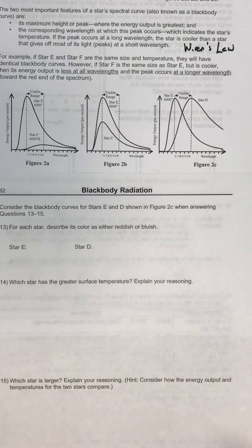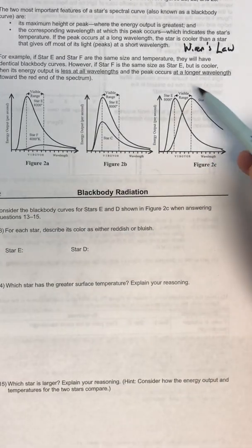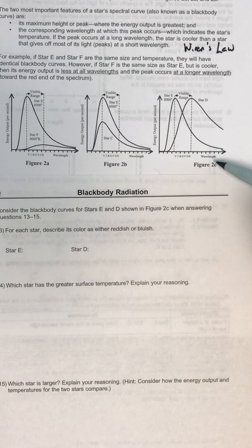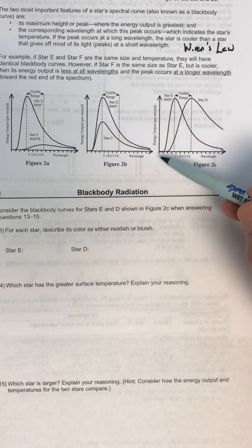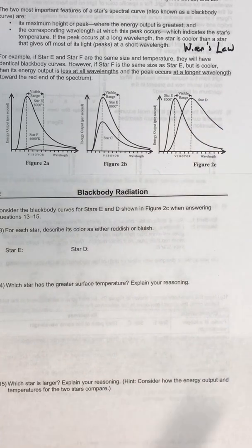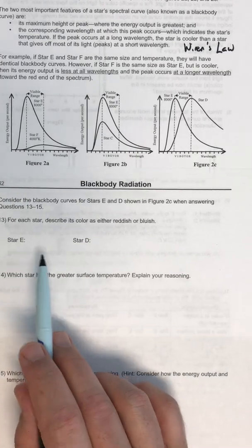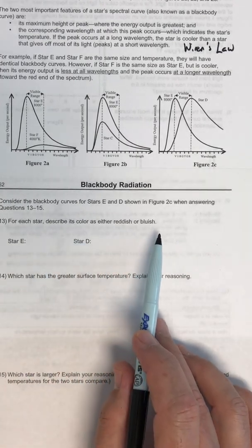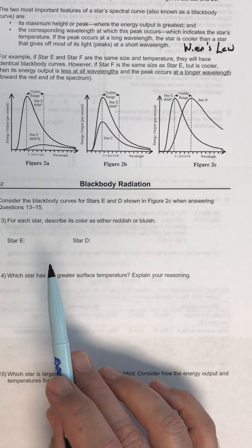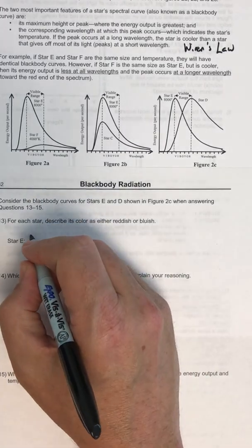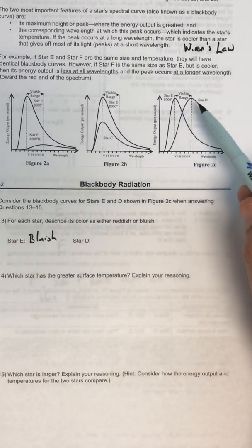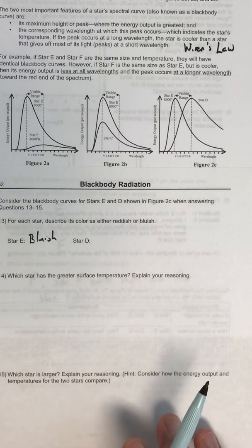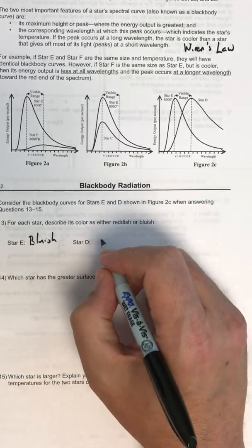So now we're going to compare stars E and D from this pair of spectral curves. So star E hasn't changed, but now we're comparing it to a new star, star D, with that spectral curve. For each star, describe its color as either reddish or bluish. Well, star E hasn't changed, so it is still bluish. Star D is peaking at the red end of the spectrum, so it is going to look reddish.